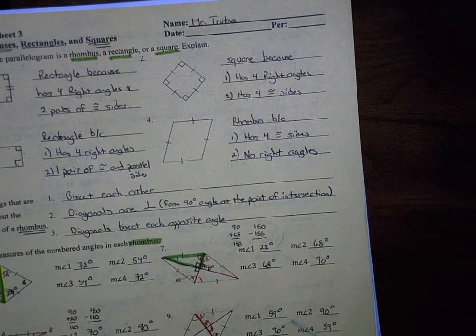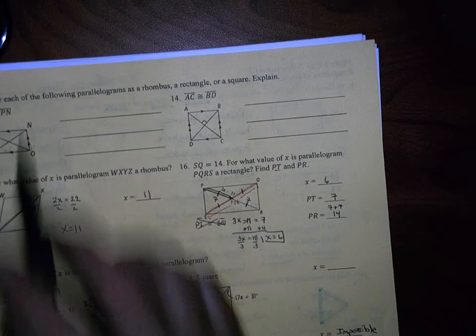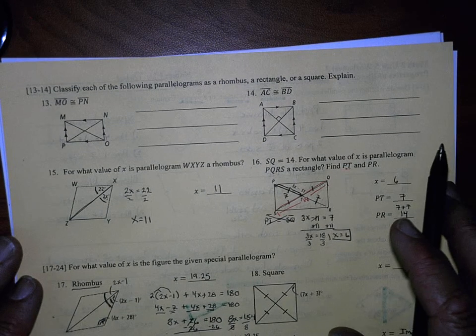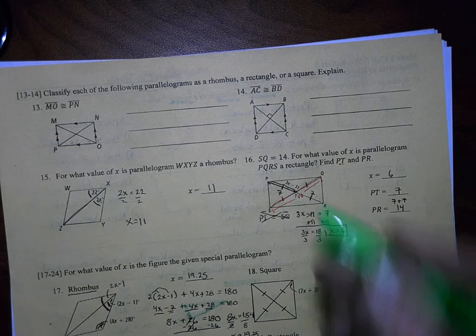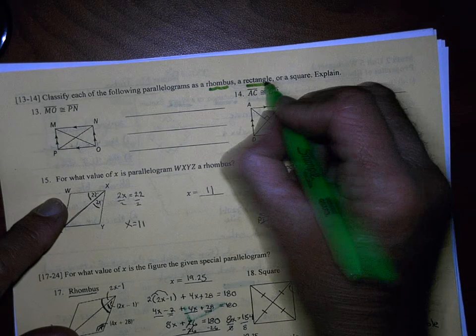All right, okay, the next problem that we were doing was numbers 13 and number 14, and we're doing the same thing as we were doing in the first four problems. So you can see it says, classify each of the following parallelograms as a rhombus, a rectangle, or a square, and then we're going to explain why it is. So let's go to number 13.